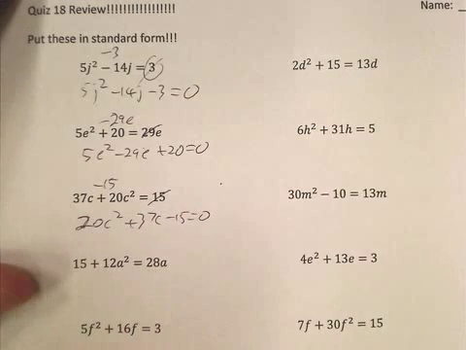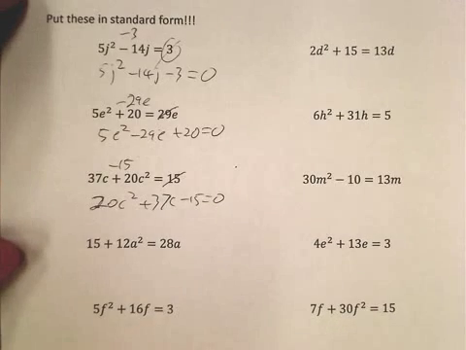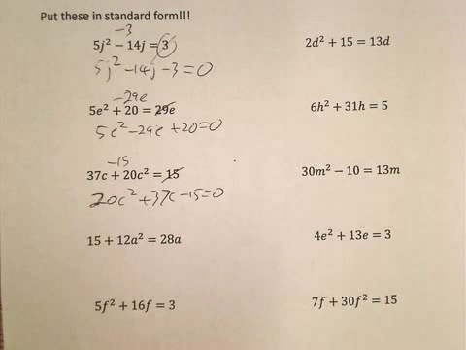And then minus 15. Okay, it's just a matter of putting it in that right form. These should be easy money for you. That's why I'm putting it on there. These are some easy points that you can get. Okay, let's go ahead and finish that off.